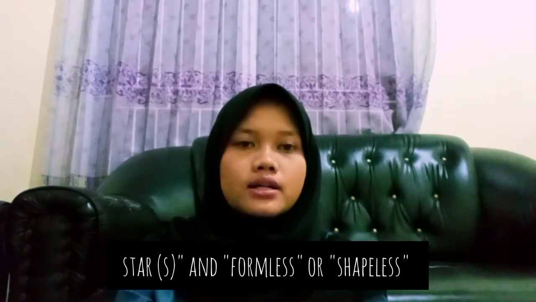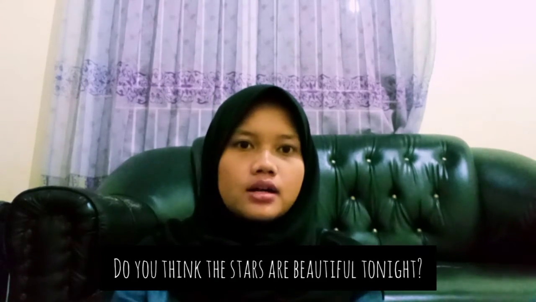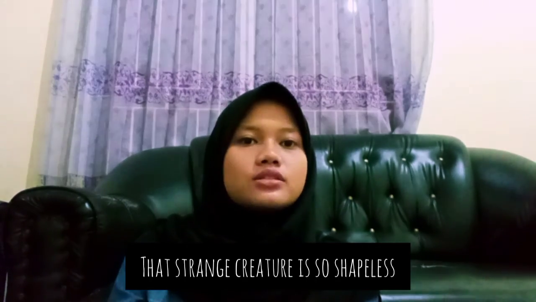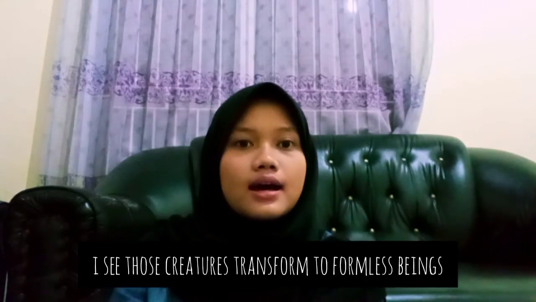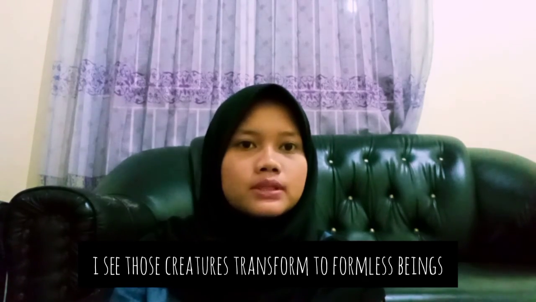Special shape. Although in English there are many vocabularies to describe these unusual forms, I would like to invite all of us to focus on the discussion of stars and formless or shapeless. Example sentences: Do you think the stars are beautiful tonight? That strange creature is so shapeless. I see those creatures transform into formless beings.